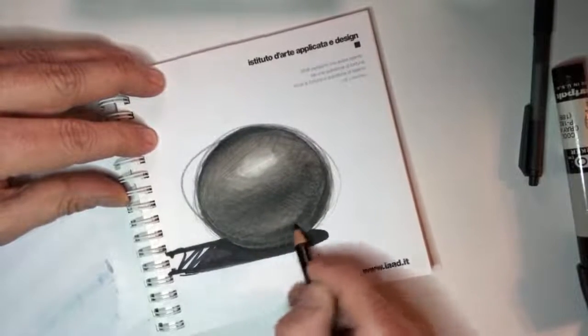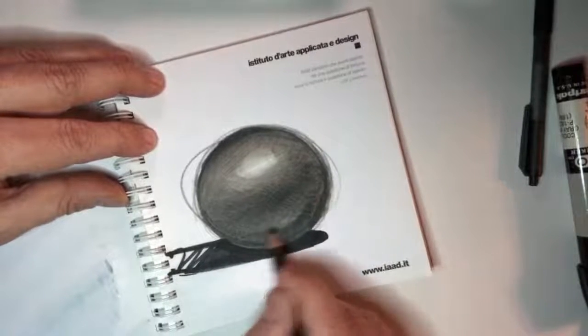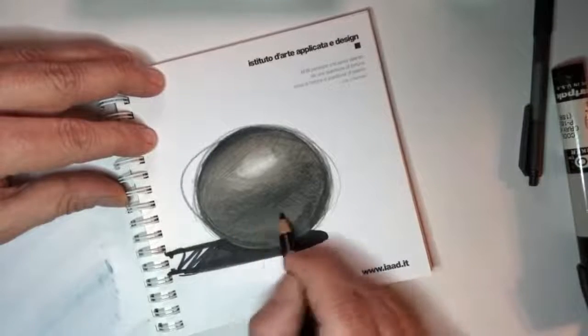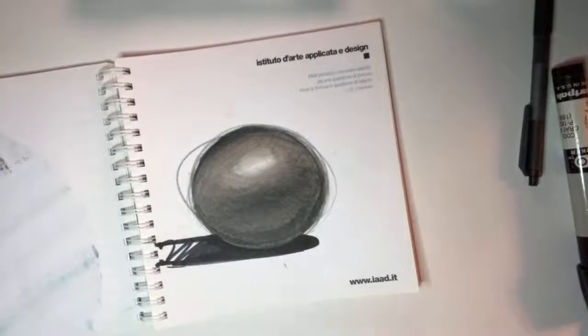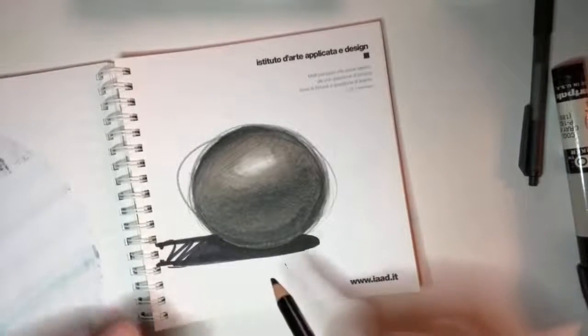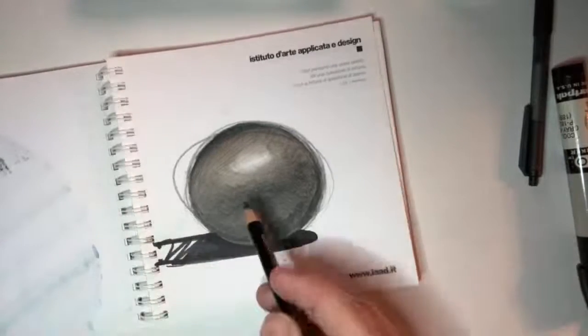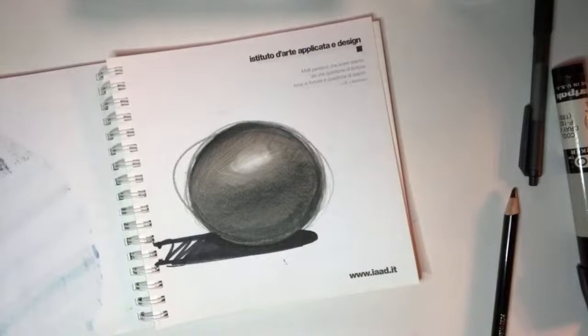Which is very dark because it's black. Do you see the reflection? It's not a reflection. It's the shadow of the shadow inside the object. I don't know if I expressed myself well.